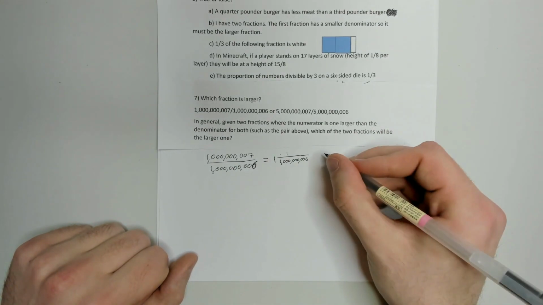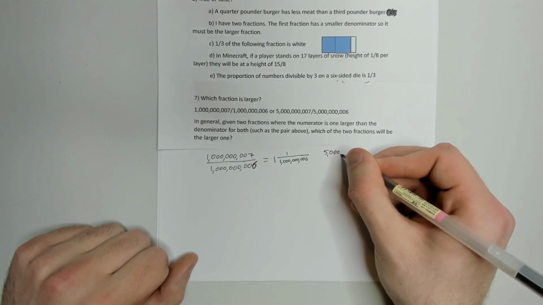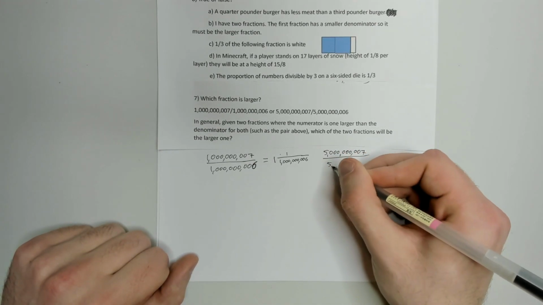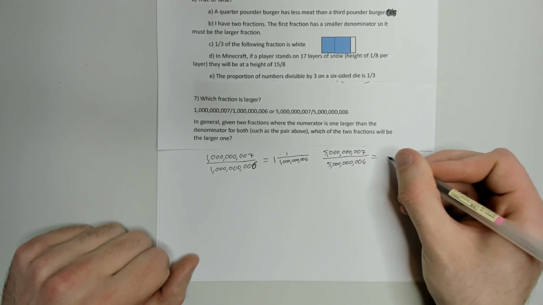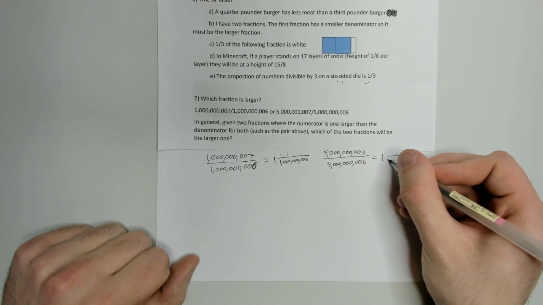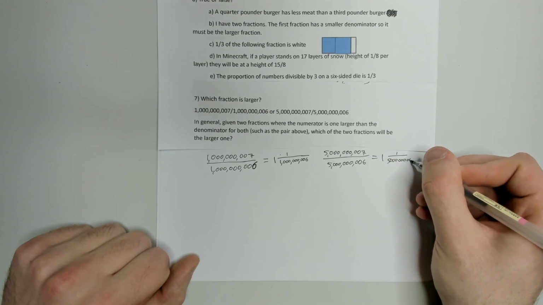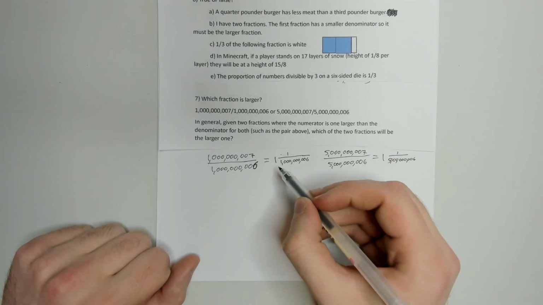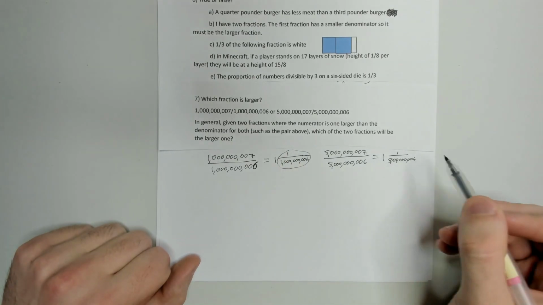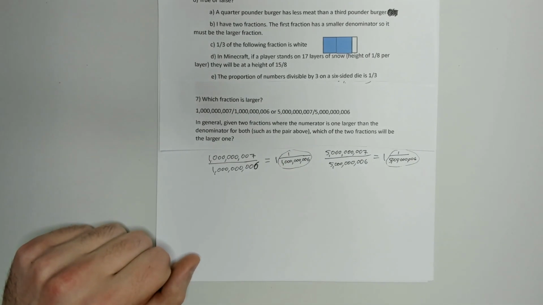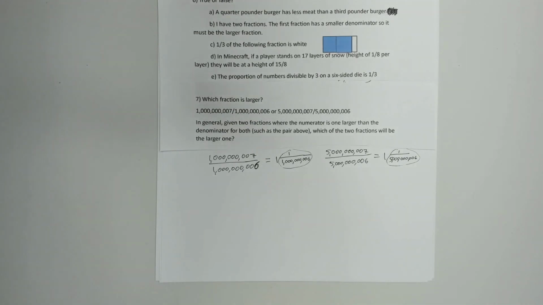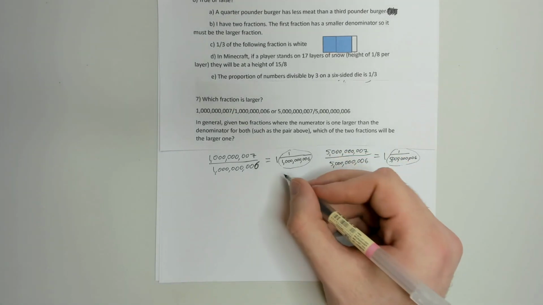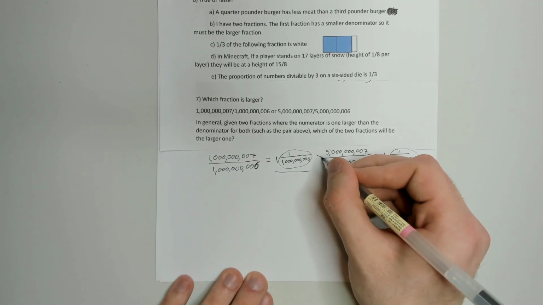And then similarly, 5,000,000,007 over 5,000,000,006 equals 1 and 1 over 5,000,000,006. So now since both of these have a 1, it's just a matter of us comparing 1 over 1,000,000,006 to 1 over 5,000,000,006. And since they actually have the same numerator now, it's really easy to do that. Bigger denominator, smaller fraction. So that means this right here is going to be the larger one.